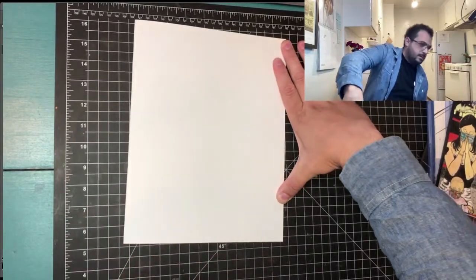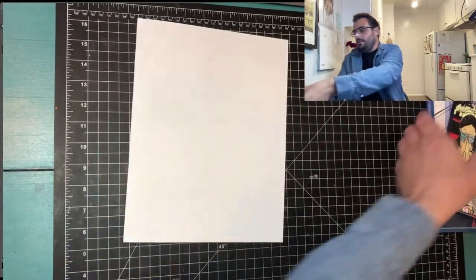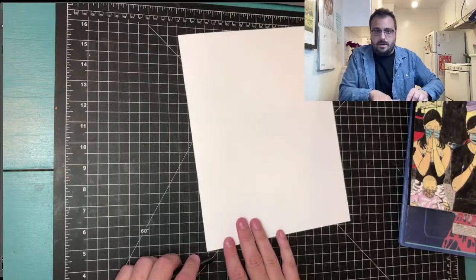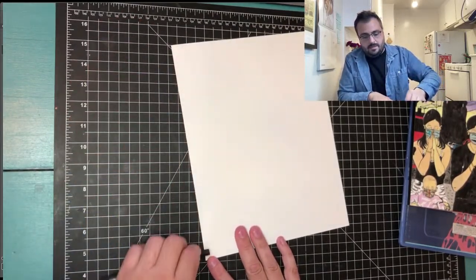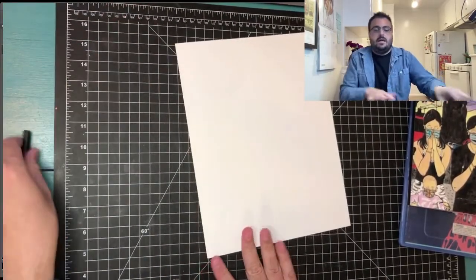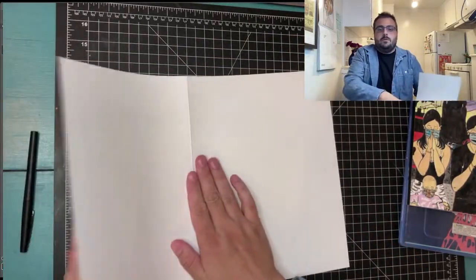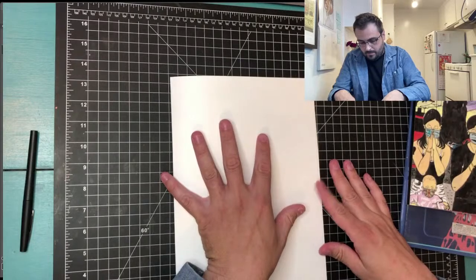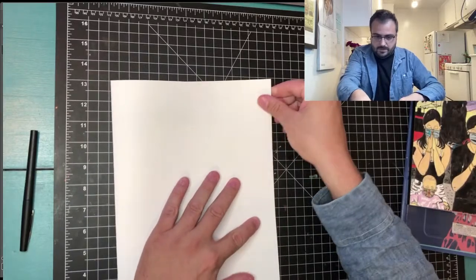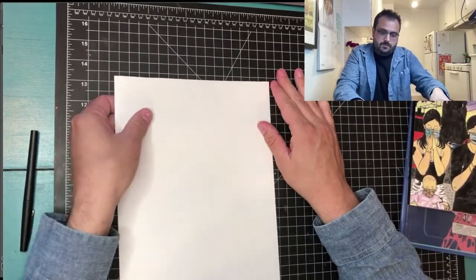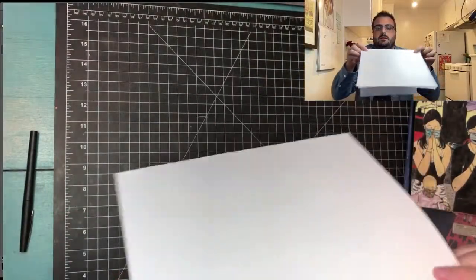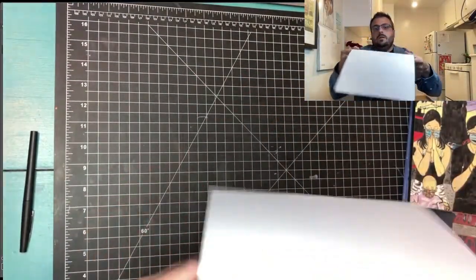And then you can go ahead and use a bone folder or the back of a pen or a ruler or whatever, but finish your crease by doing that, and now it's really set in stone. But that's your line. And then go ahead and flip it over and fold it the other way, making sure that you're careful about lining up the corners again. So fold it again, and then just keep doing that over and over again.